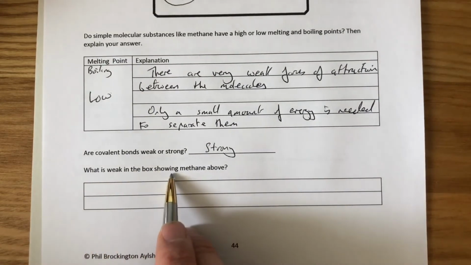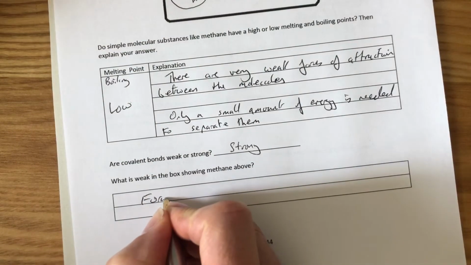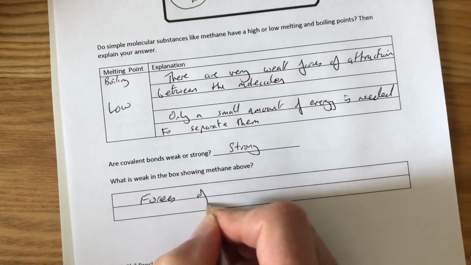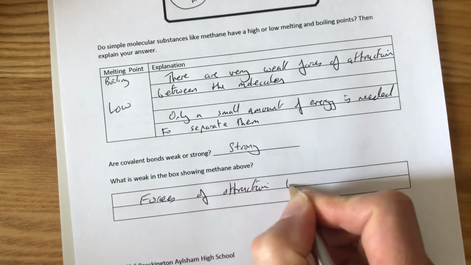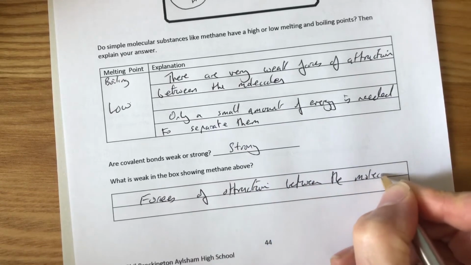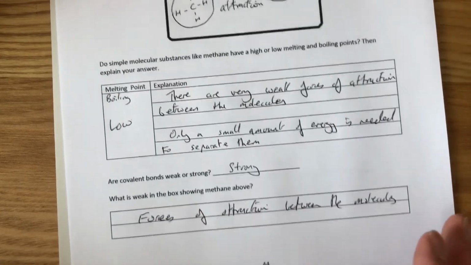What is weak in the box showing methane above? Answer: forces of attraction between the molecules.